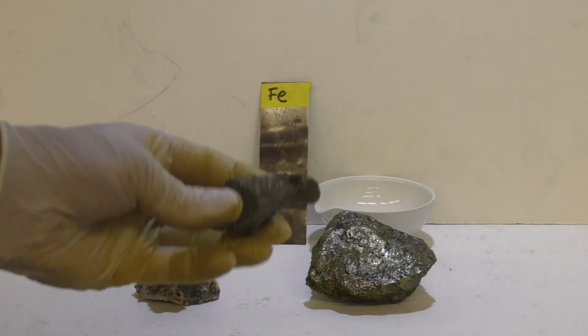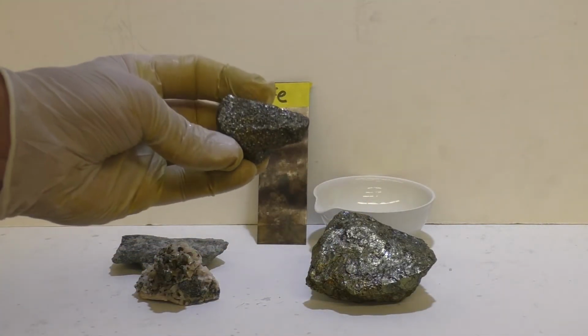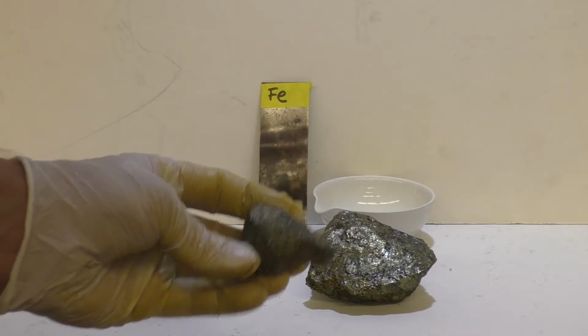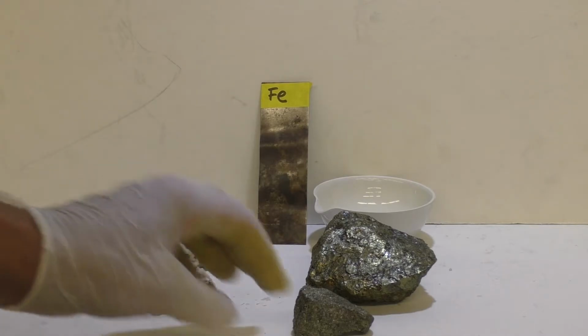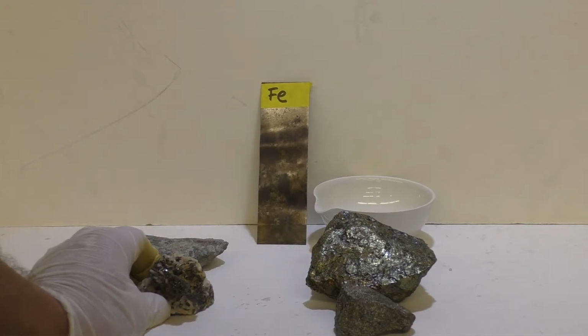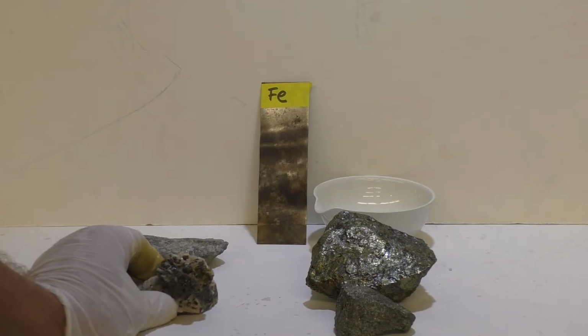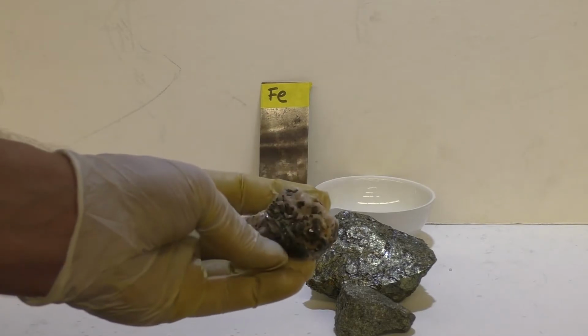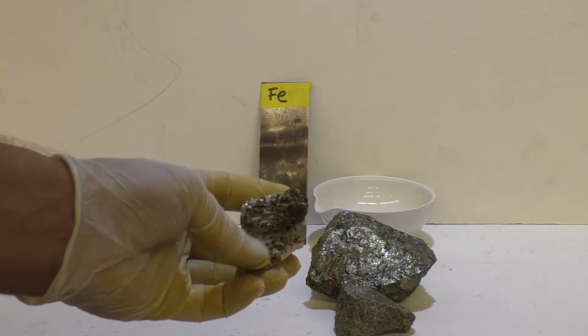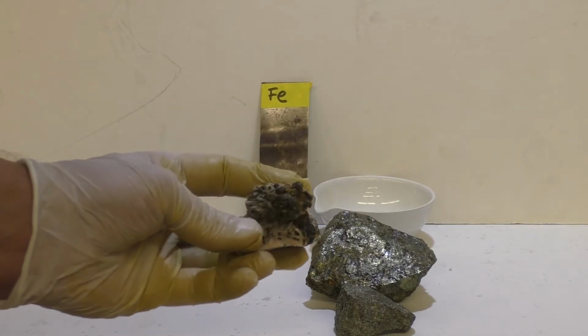But here are some other minerals that have this stuff in there. Iron sulfide called pyrite. And in the old days in the West, when they were mining for gold, a lot of the mines that they dug into had iron pyrite, iron sulfide in it, and that gold color often fooled miners into thinking that they had found gold, and so they called this stuff fool's gold.